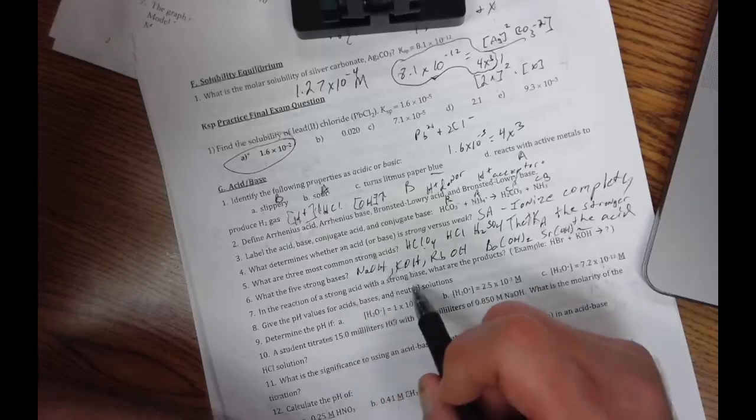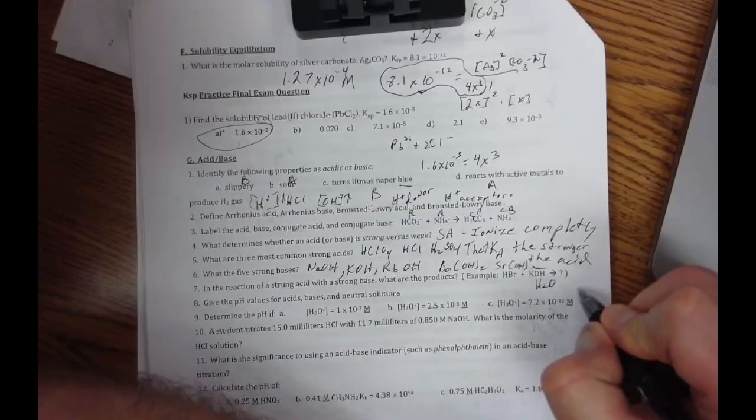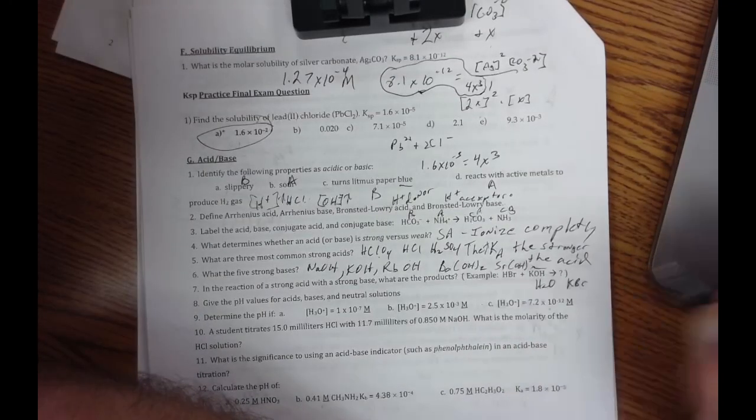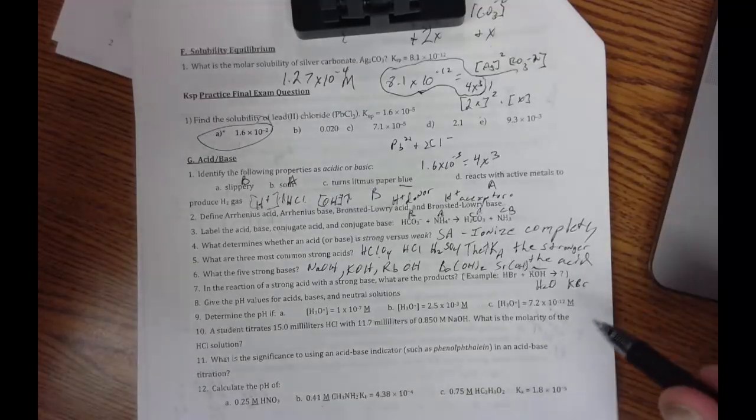In a reaction of strong acids with strong bases, what do you get? You would get a salt and water, H2O and KBr for that one. Remember, a salt can be any ionic compound.